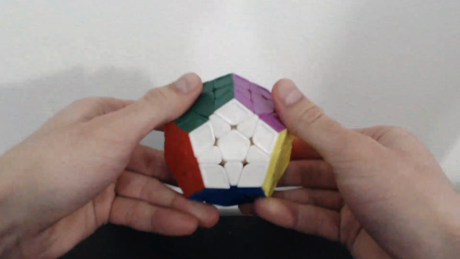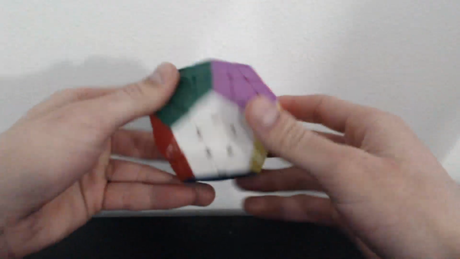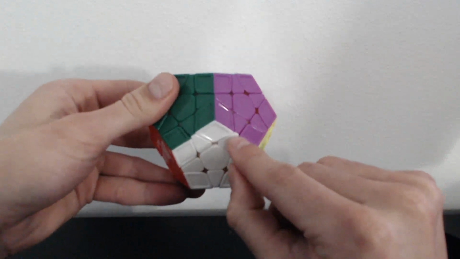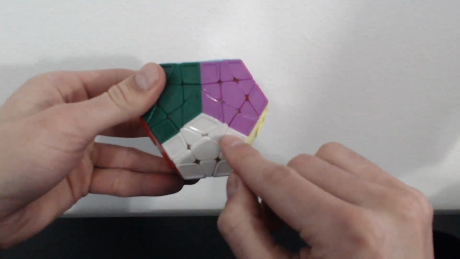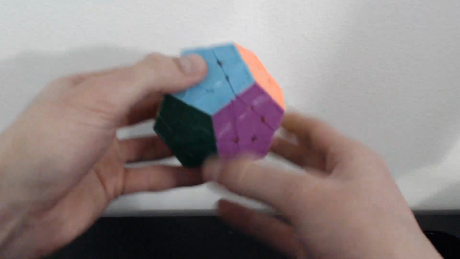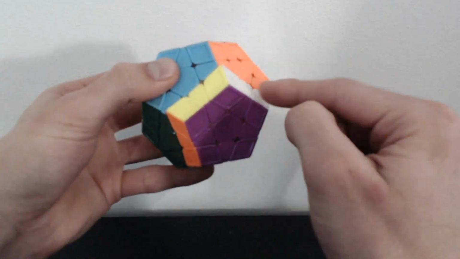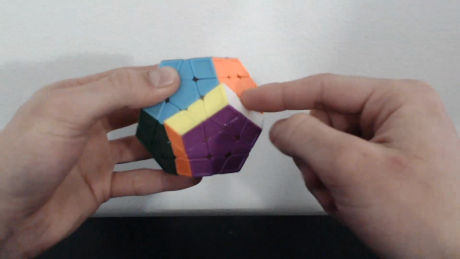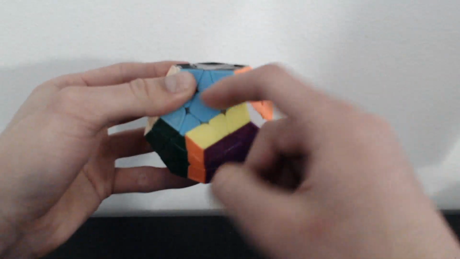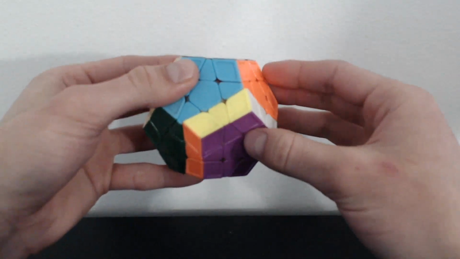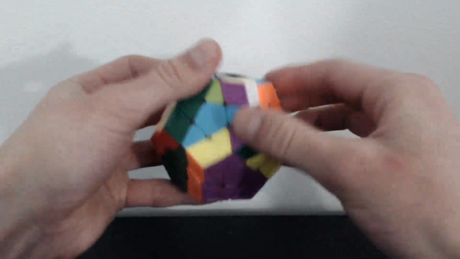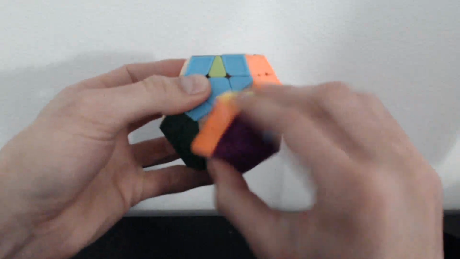Lastly, if a piece is on the D face, I bring it to this position, which is on the right side, which in my solved position is white and purple, and then I'll bring it up here, which, as you may recognize, is the same position I set up to if a piece is in one of these faces. So I bring it right there, and then I do that same style of algorithm.